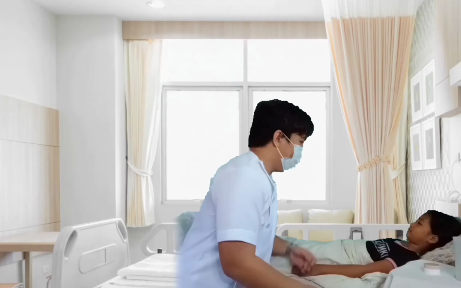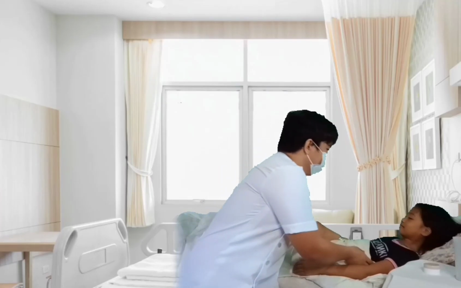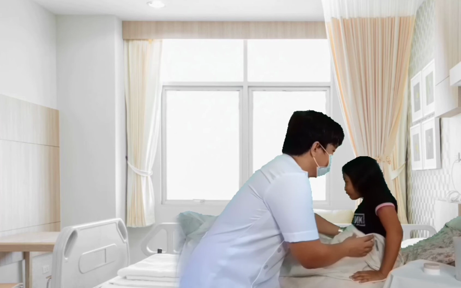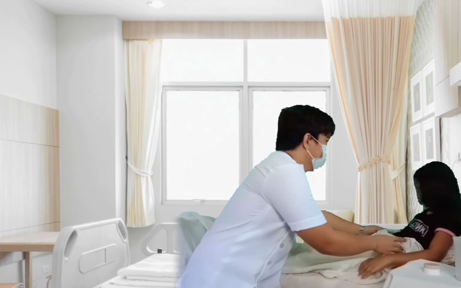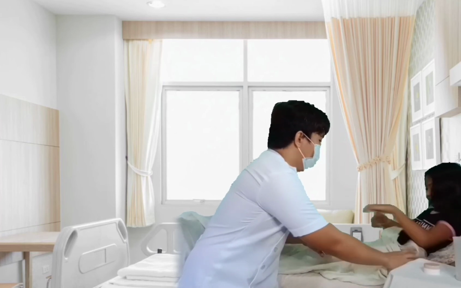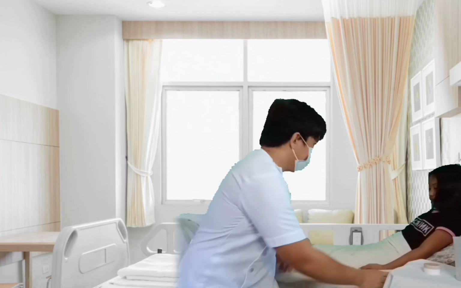Step 7. Assist the patient to an upright or lateral position. Swallowing is facilitated by proper positioning. An upright or side-lying position protects the patient from aspiration.